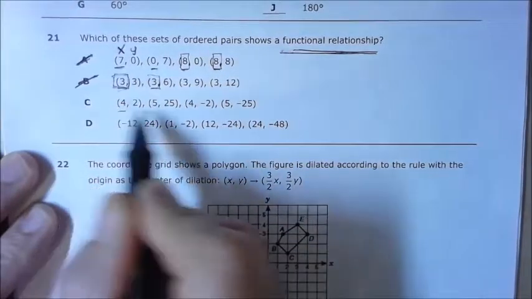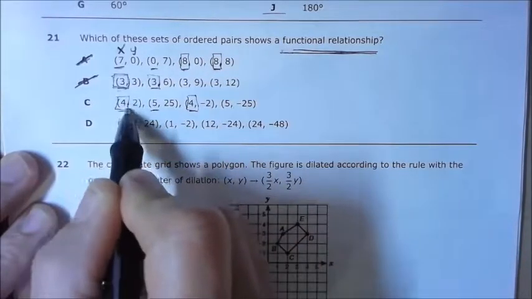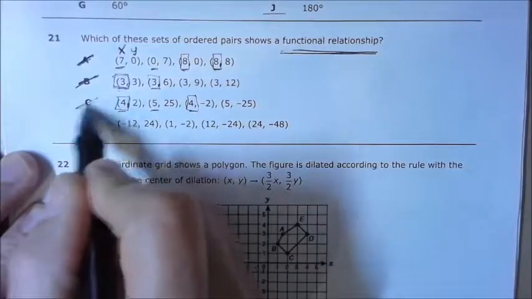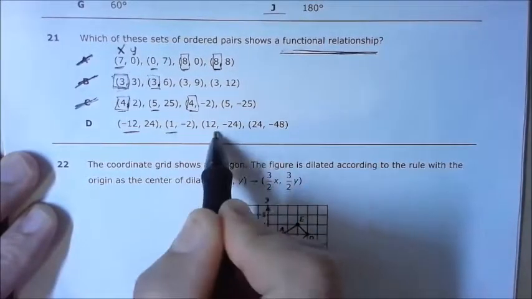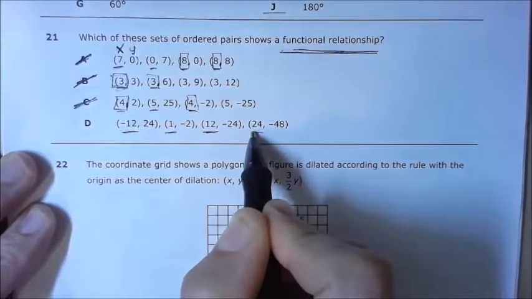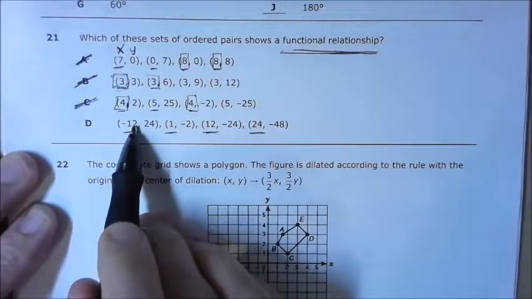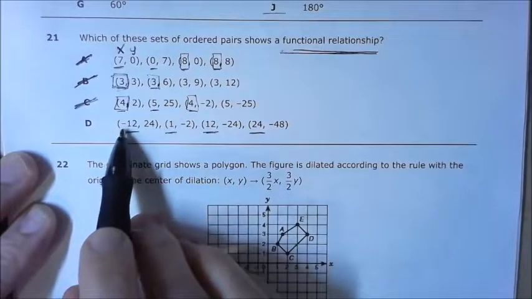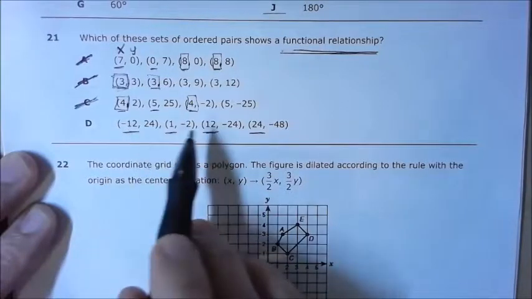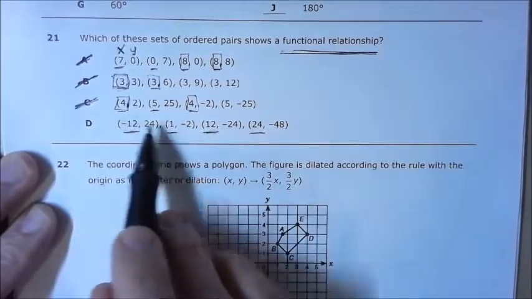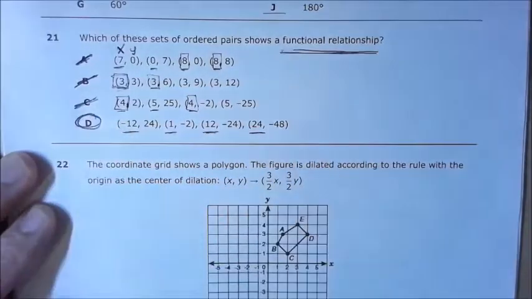The next is 4, 5, 4. Well, if you look, we have 4 repeating for our x value. So that's not a function. This one we have negative 12, positive 1, positive 12, and positive 24. Here we have no repeating x values. While we do have a 12 in two different places, this is a different number. It would take a different place on the number line because it is negative 12, and that's positive 12. So since none of our x values repeat in D, D is a function.